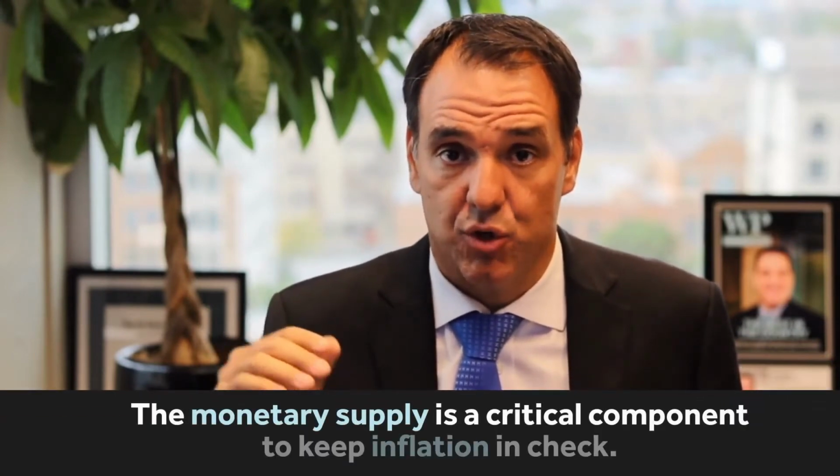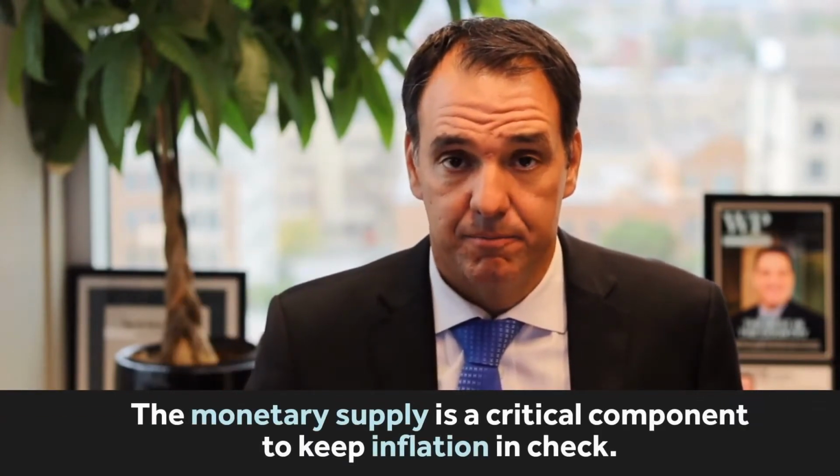So if you just print more money, you give money to everyone, hey, we took care of the problem, short term. But what happens long term? Too many dollars chasing too few goods, you get inflation. So the monetary supply is one critical component to making sure to keep your inflation in check.